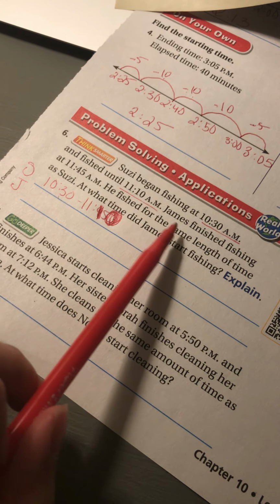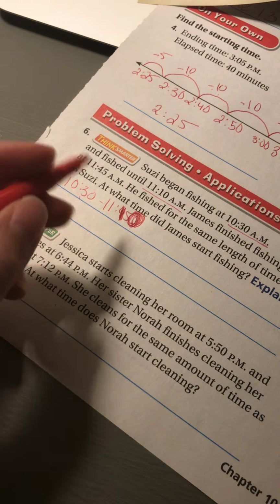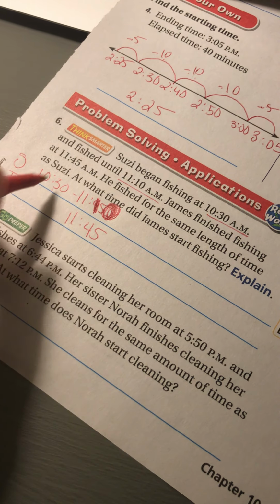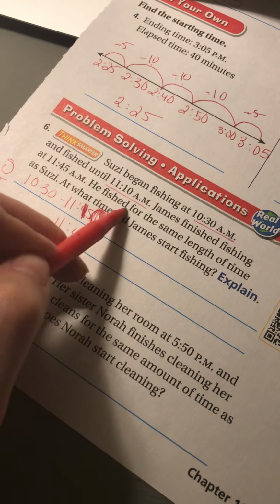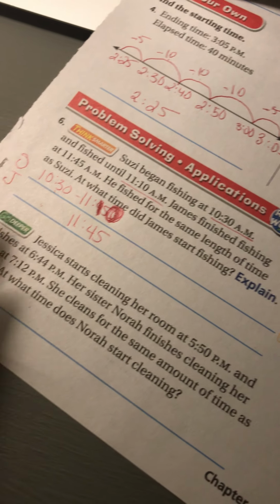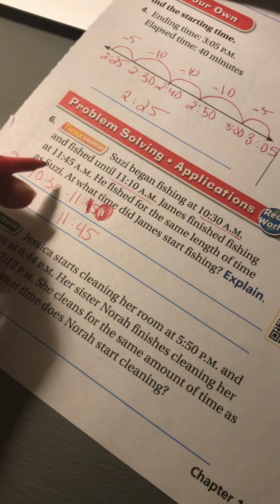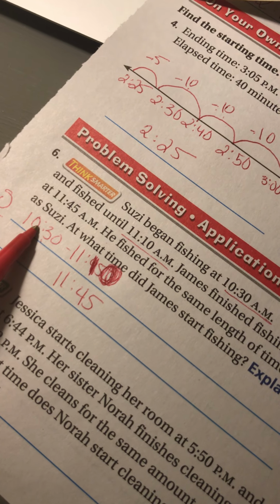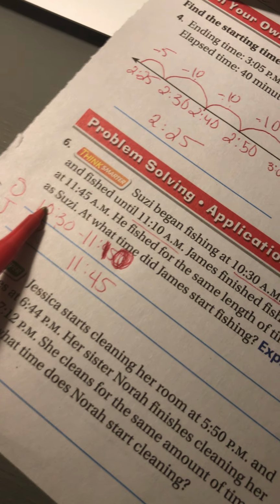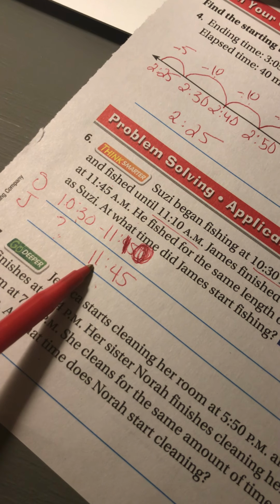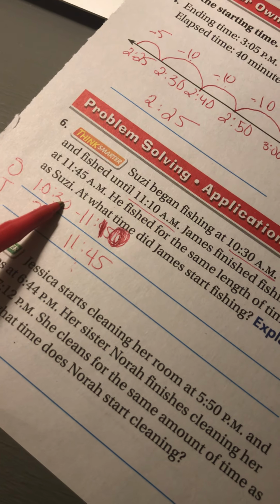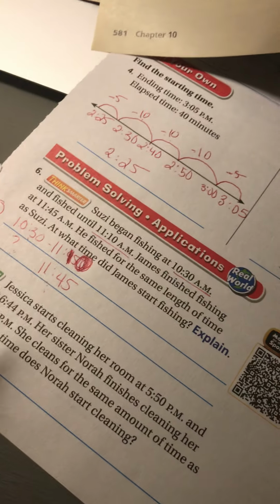Now, James finished fishing at 11:45. We don't know his start time. He fished for the same length of time as Susie. At what time did James start fishing? So, first we need to figure out the length of time that Susie fished. When we get that answer, we're going to count backwards from 11:45, the same amount of time she fished. Let's do it step by step.